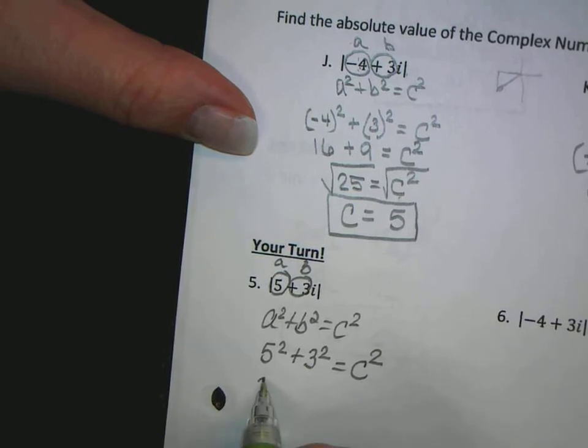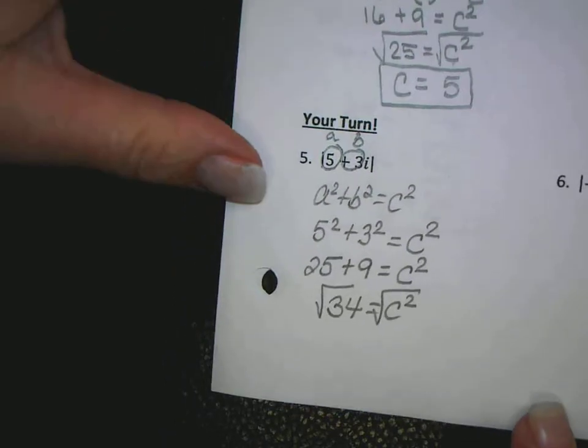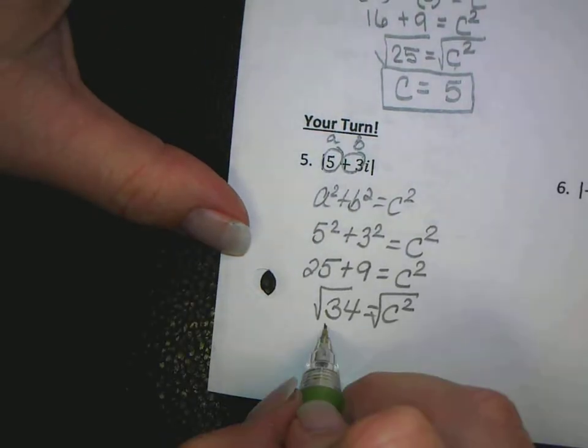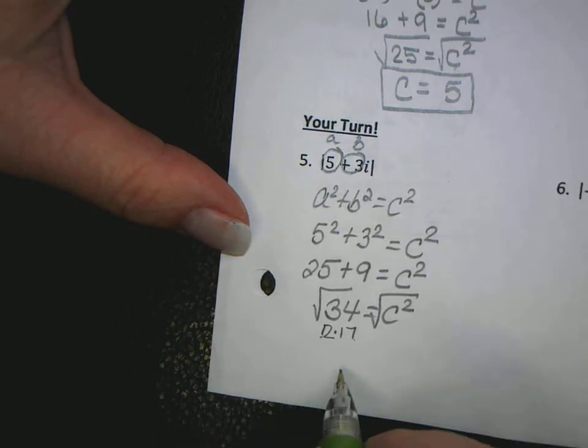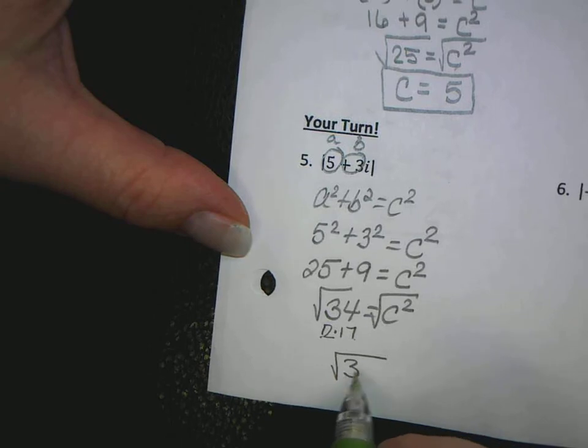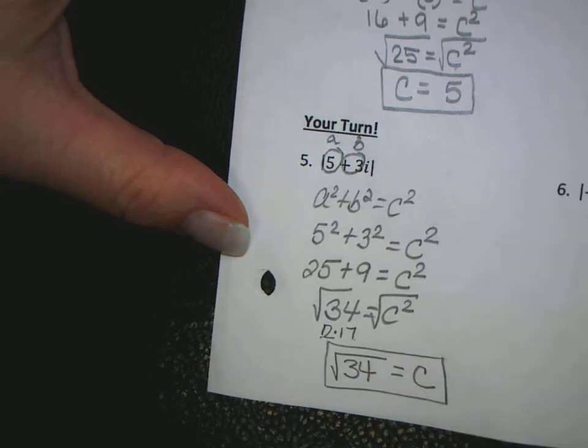So 25 plus 9 equals c squared. 34 equals c squared. Square root both sides. Now keep in mind that needs to be simplified. So that's going to be 17 and 2. Well, because 2 and 17 can't be broken down, c is just the square root of 34. Remember, at this point, if a radical can be simplified, you need to do it.